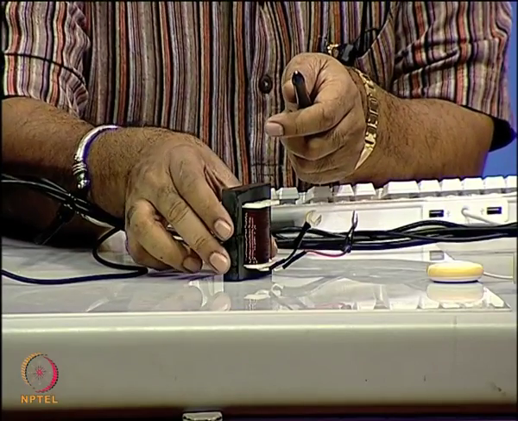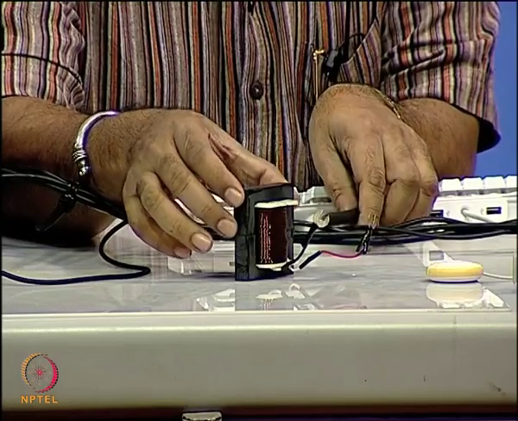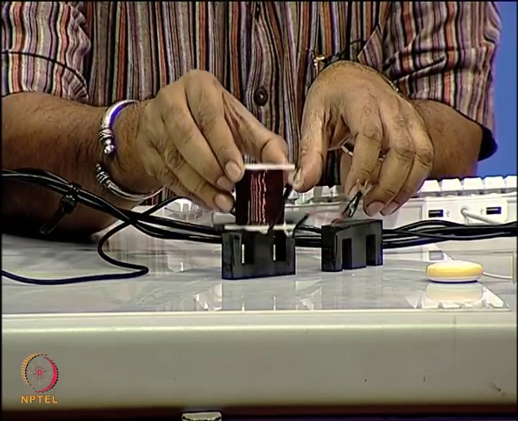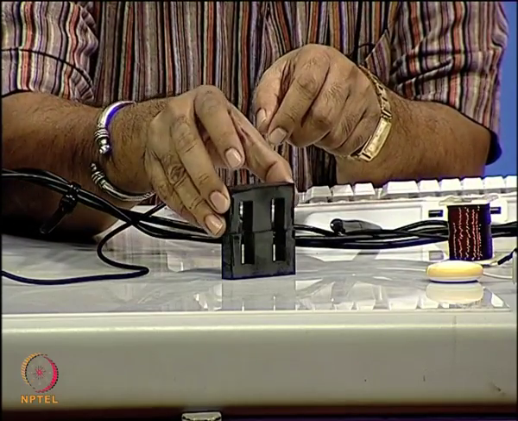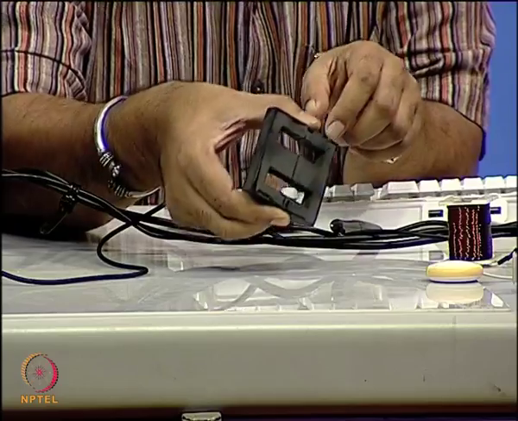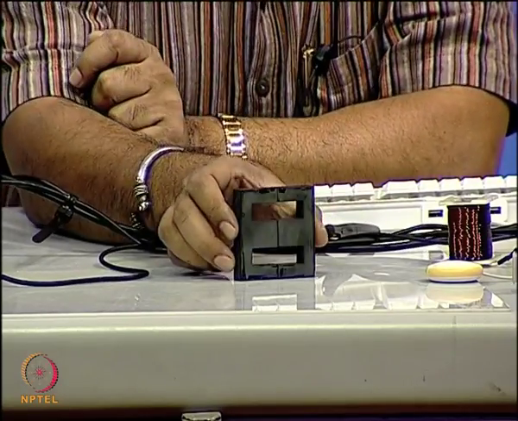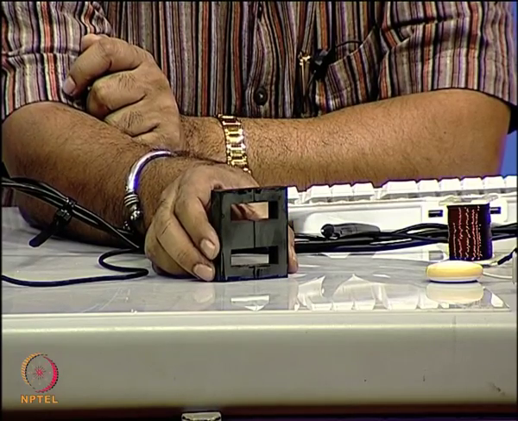Now, if you look at this core, let me take out the bobbin. I will keep it aside. Then we have this core. Now, this is what I have been drawing just now.